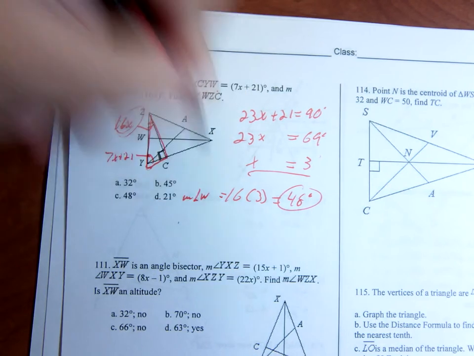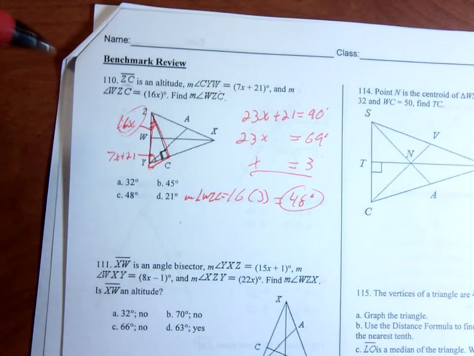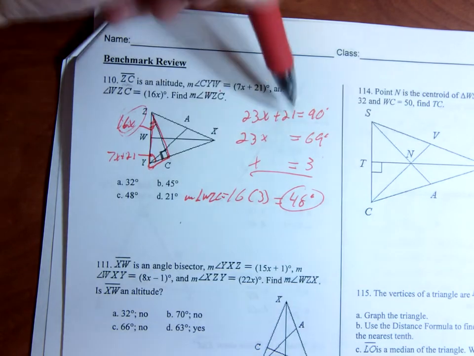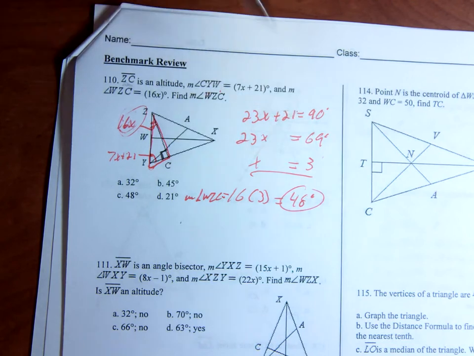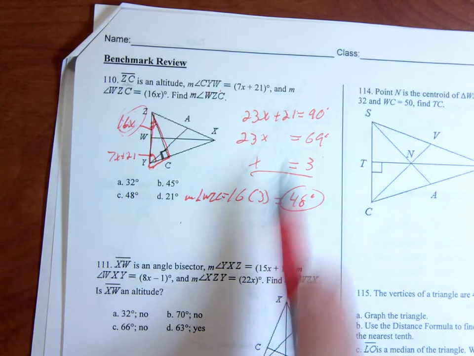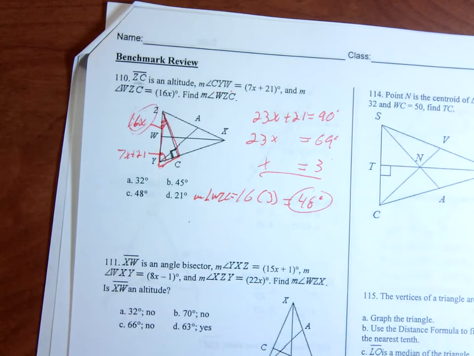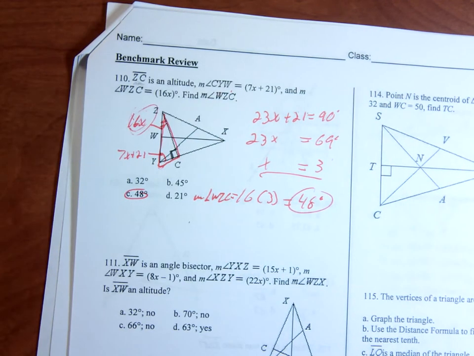Mr. Duncan? Yep. Isn't it 68 instead of 69? It's 21, so when you subtract 21 off of 90, you'll get 69. If it was 22, then it would be 68, yes. Okay. Fair question, thank you. All right, so the answer is C. All right, anything else, folks, on this page?